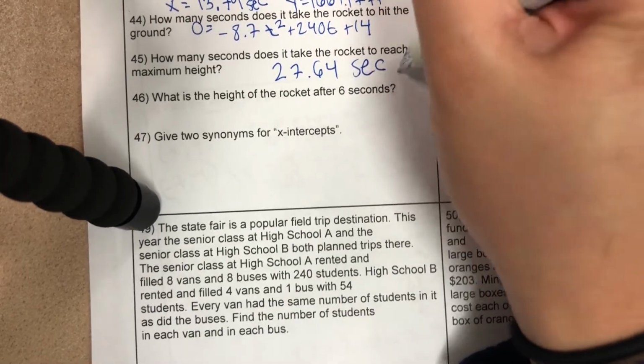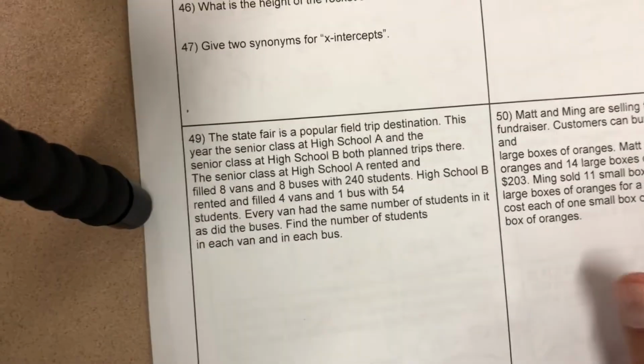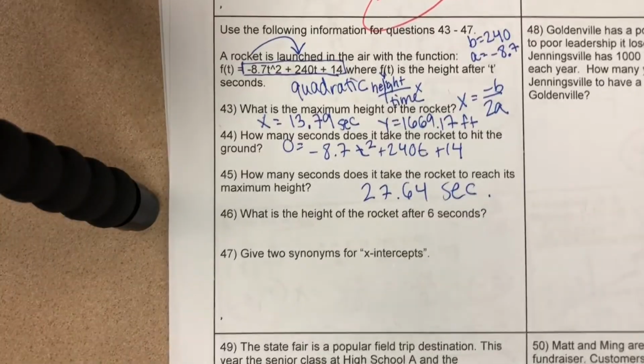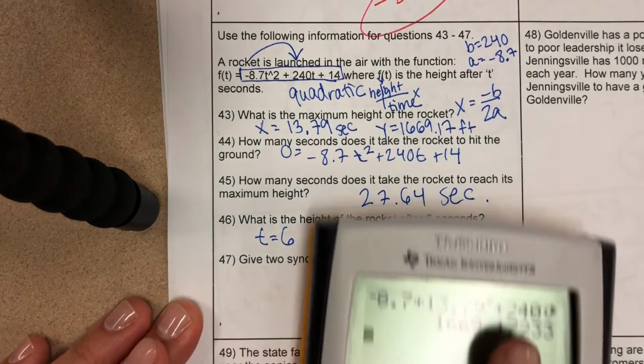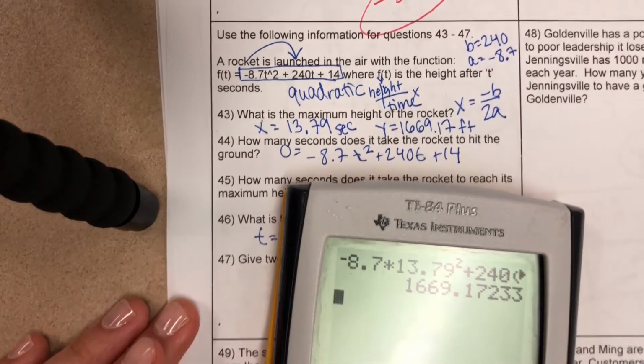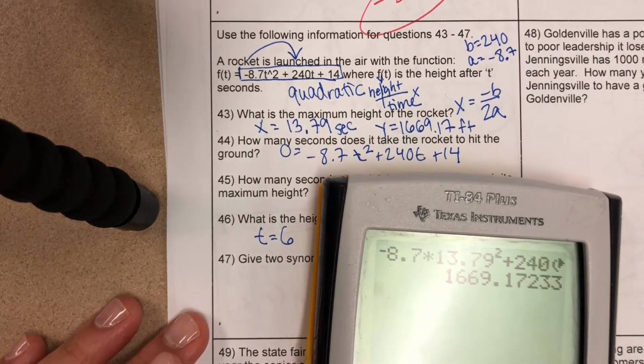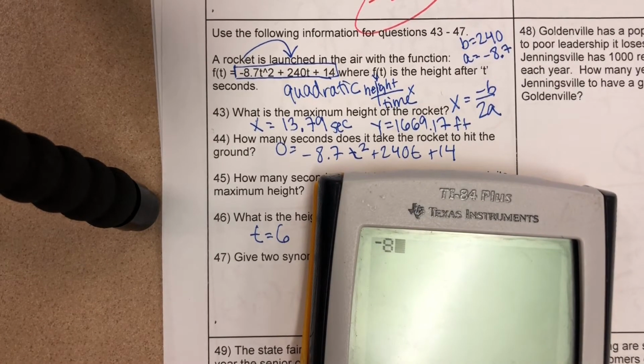27.64 seconds. Now, next question. What is the height of the rocket after 6 seconds? I have my formula right here. So after 6 seconds, my t value would equal 6. I just take literally the formula that they give us, and I plug in what value? 6. So negative 8.7 times 6 to the power of 2 plus 240 times 6 plus 14.